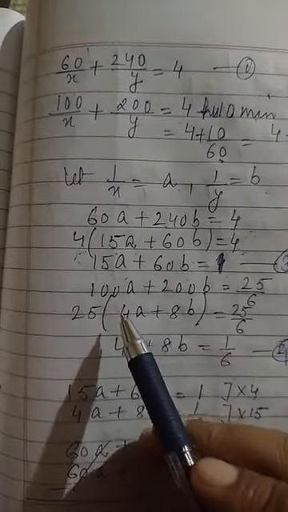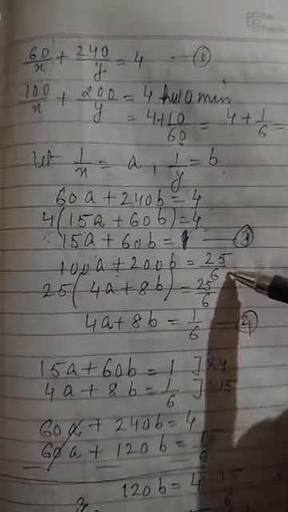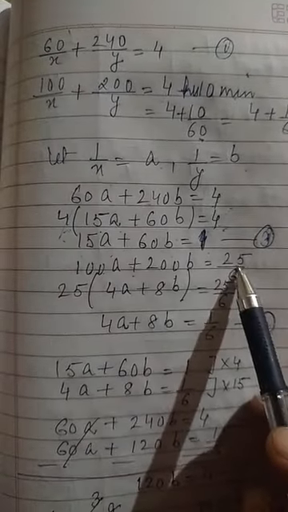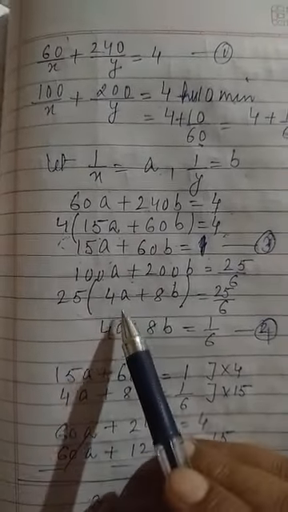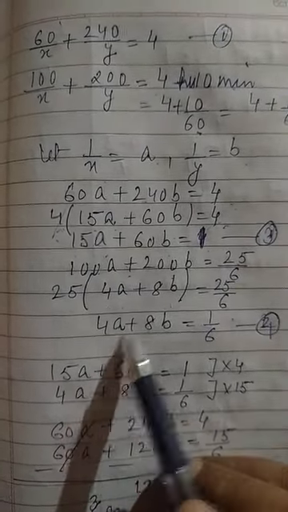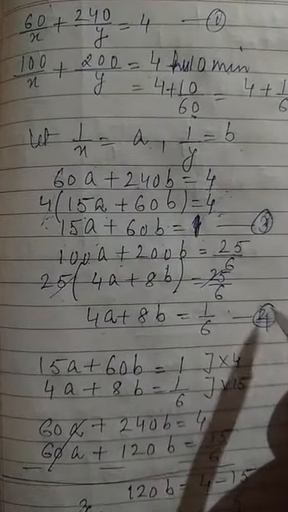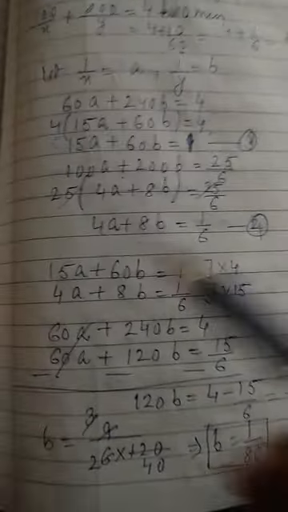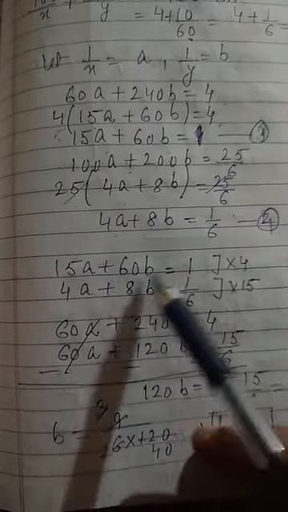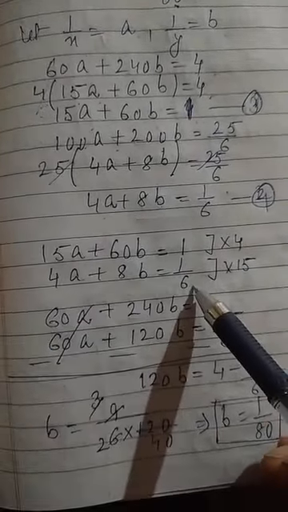Now the second equation: 100a plus 200b is equal to 25 upon 6. यहाँ से भी 25 को कॉमन निकाला, 25 times 4a plus 8b is equal to 25 upon 6. 4a plus 8b is equal to, 25 से 25 को कट कर दिया, 1 upon 6. Let it be equation number 4. Now the two equations are there: 15a plus 60b is equal to 1, and 4a plus 8b is equal to 1 upon 6.